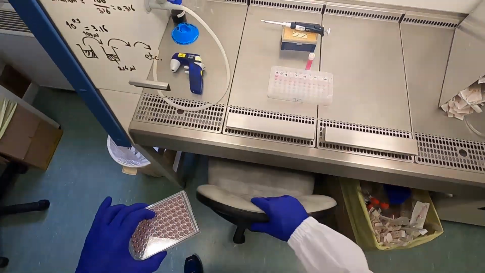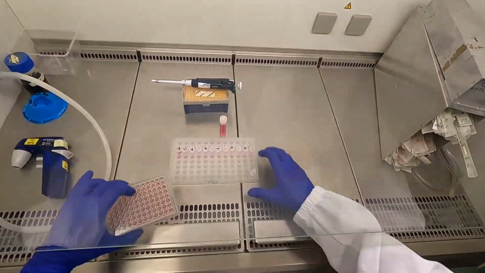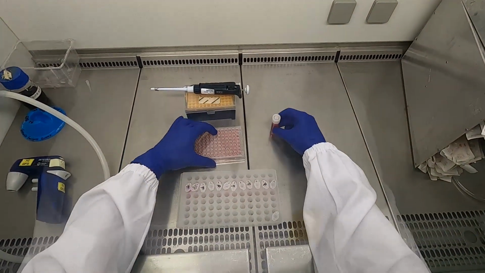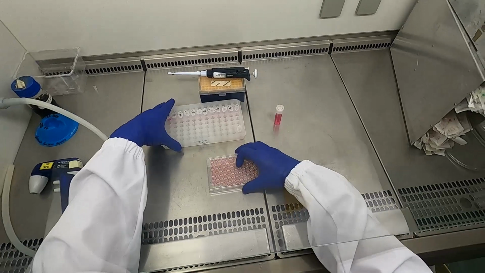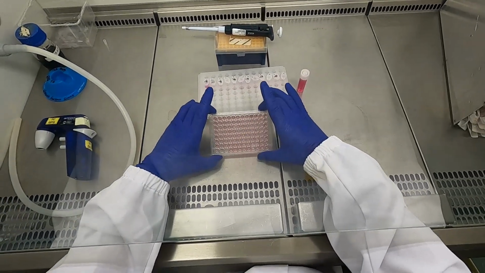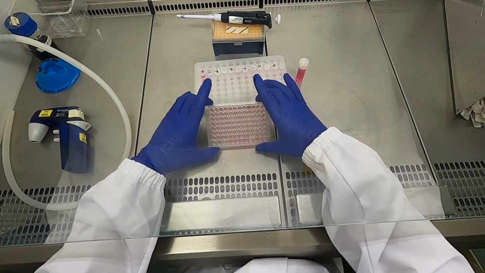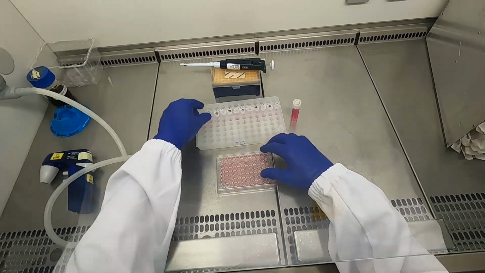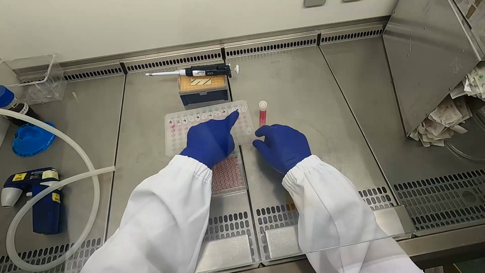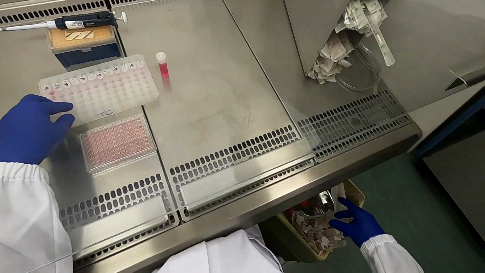Okay, organize a little bit your working space. Everyone has its own sort of layout or setup. Make sure you have your space so you don't have to go over the plate with your sleeves or hands or tubes or anything. Just organize it a little bit. We have our row of dilutions.